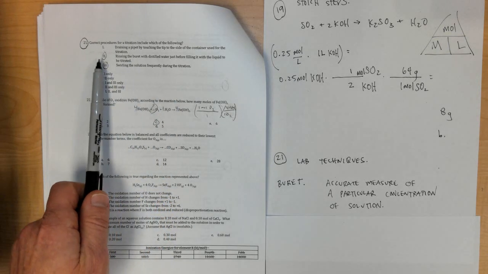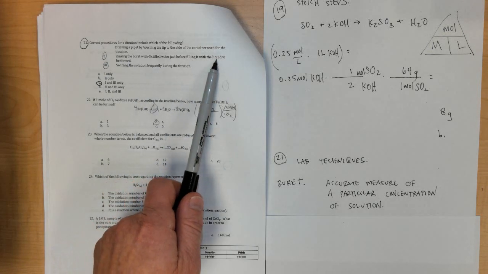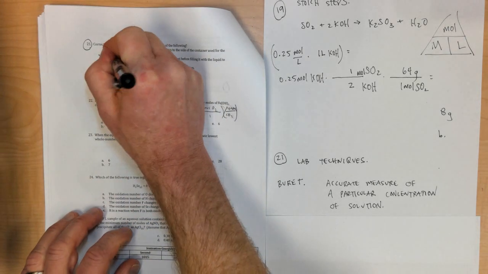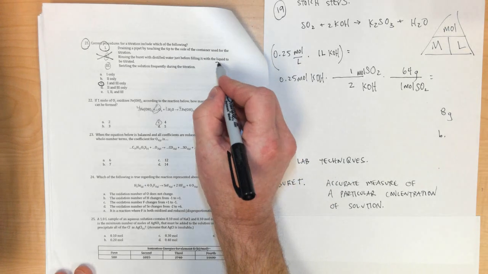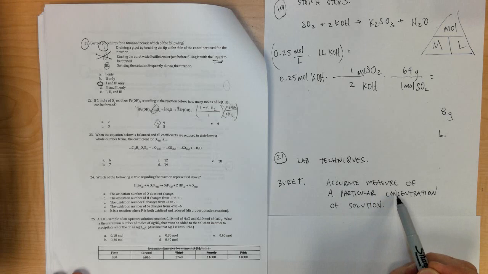The second one, which is not true, is to rinse the burette with distilled water just before filling it with the liquid to be titrated. You do not want to do this one because you will have some small drops of distilled water inside of the burette or pipette before you add that solution that you want to know the accurate concentration of.